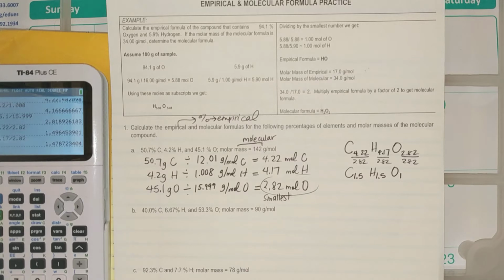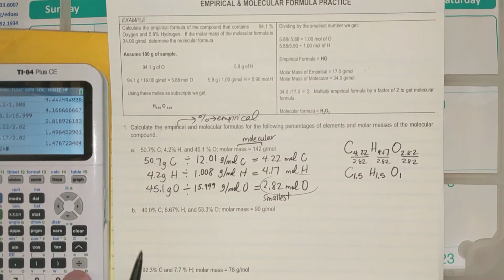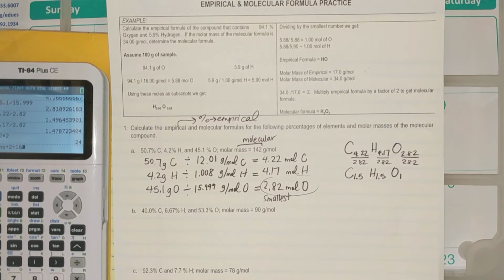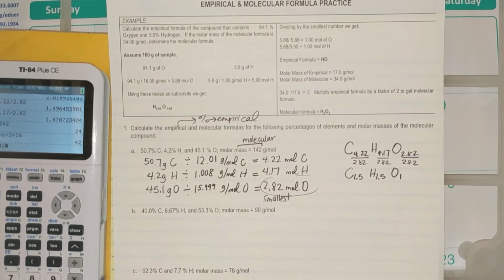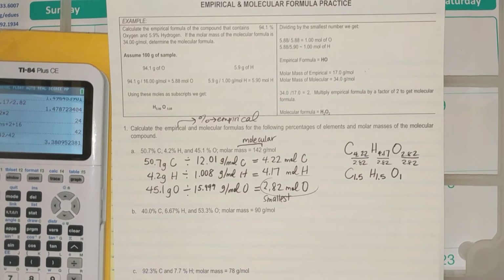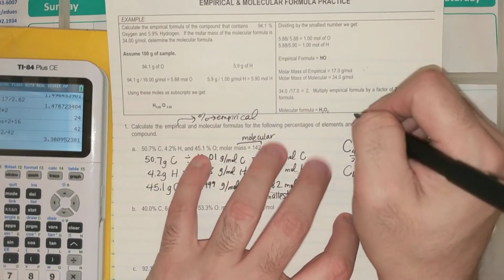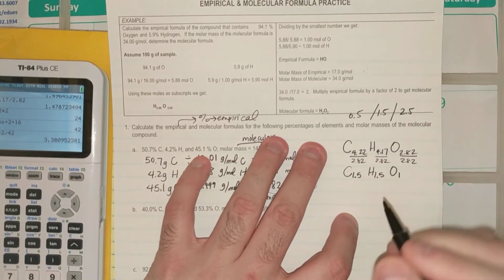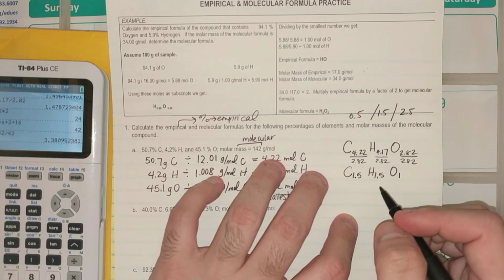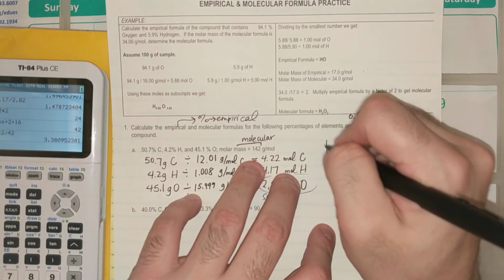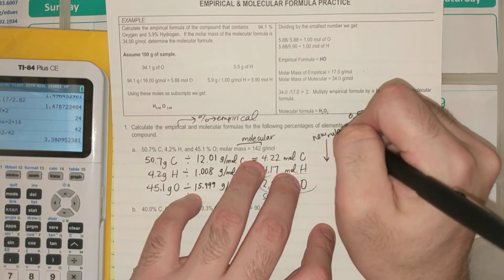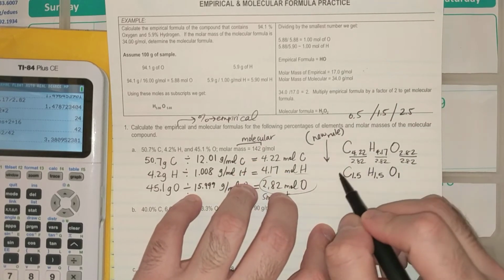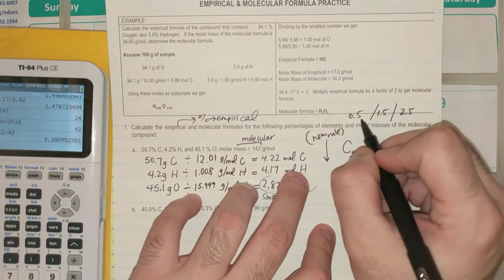But if you have something like 0.5, 1.5, or 2.5, you have to multiply by 2. This is a new rule; I didn't mention it in the previous video. So if I want the empirical formula, with anything with 0.5s, I have to multiply by 2.